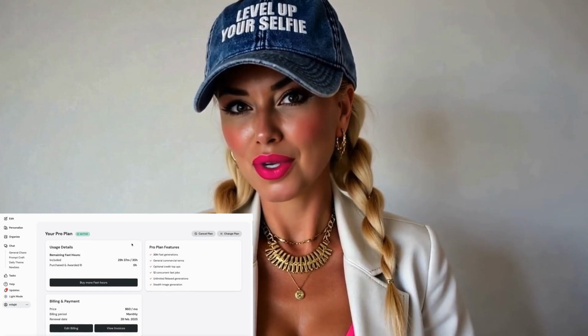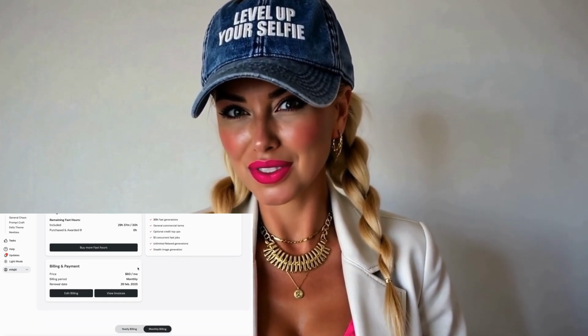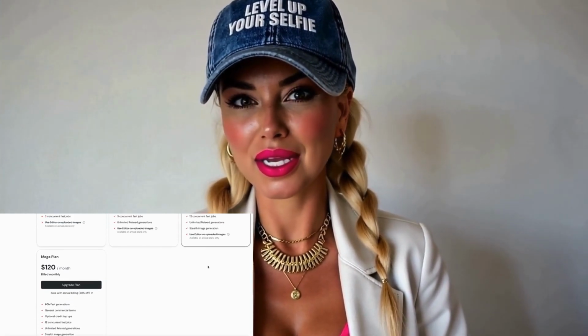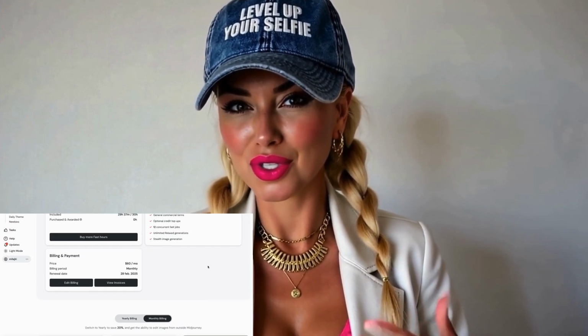Commercial rights. If you're an artist, brand, or content creator, you can actually use and sell your AI-generated artwork on the higher tier plans. Stealth mode. Keep your creations private, so no one steals your prompts and ideas. Higher priority. Get faster image generations and avoid waiting times. MidJourney offers 4 tiers, each with different perks.